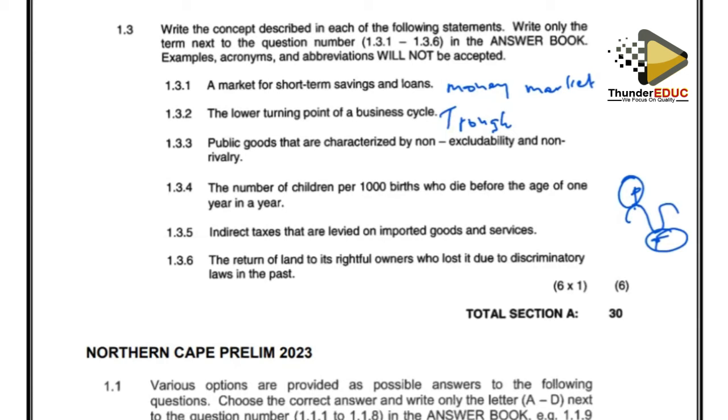So that is why we are saying that this can actually be considered as community goods. These are community goods. Each and every person in the community should have security from police, should have security from soldiers. Okay, right. So now let's move on to the next question.